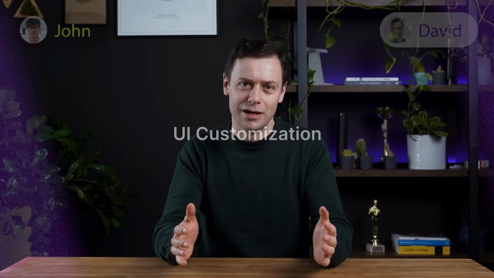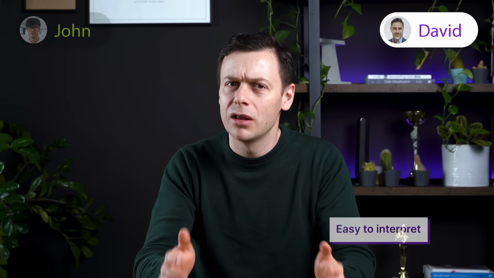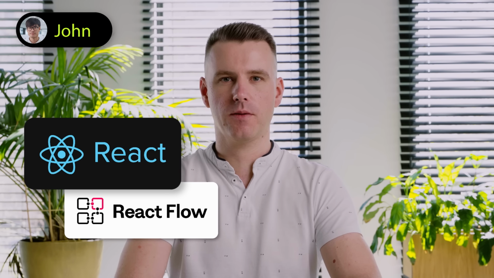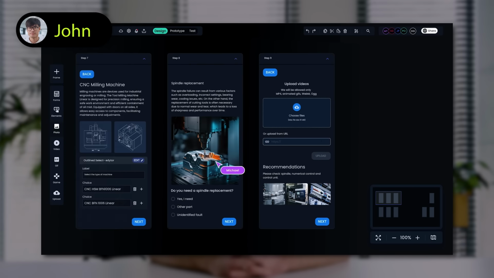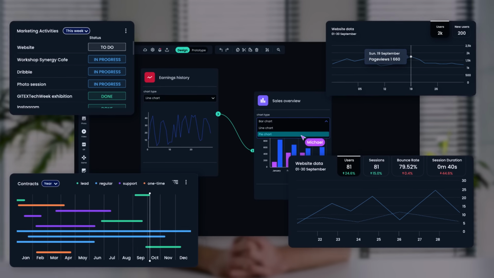Let's shift to UI because the user experience goes beyond pure functionality. David's system needs to be reliable, stable, and easy to interpret. It's all about clarity and control. But John's focus goes beyond that. His app is built for external customers. It still needs to work well, but it also requires an inviting and rich user interface. React Flow is built with React, and that makes a big difference when it comes to UI customization. Each node is a React component, so John's team can easily embed charts, controls, or forms inside the node.